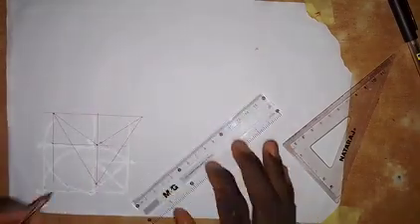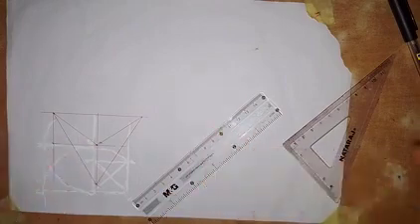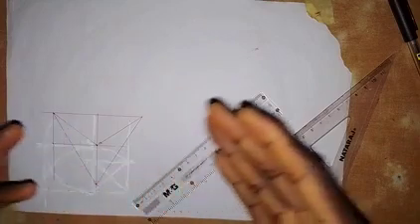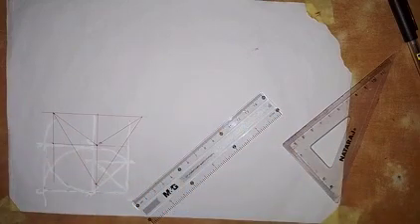But with what we have here, we are not done. We have not drawn the plan of the truncated triangular pyramid. We have not drawn it because a part of it is truncated, which we need to show here in the plan. So we are going to work that out right now.